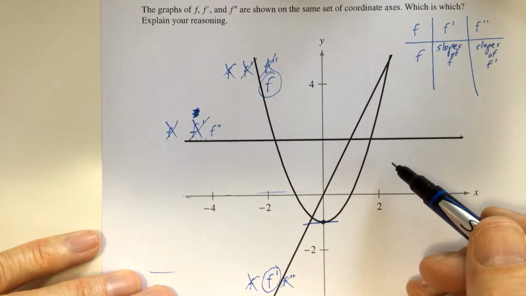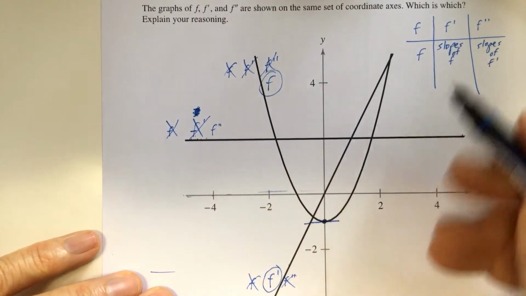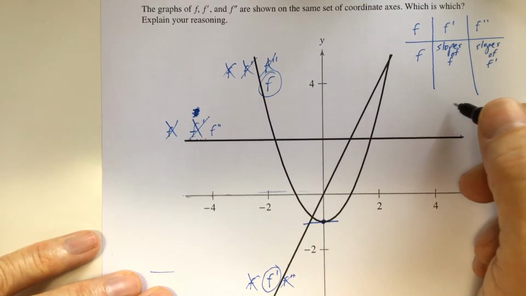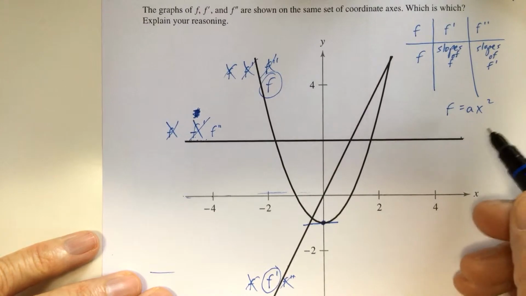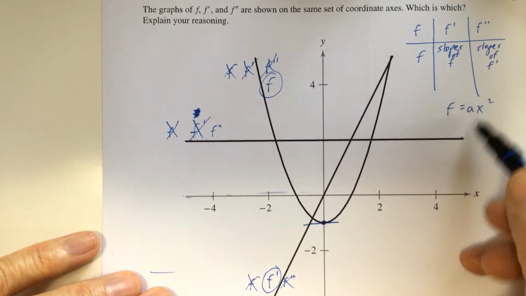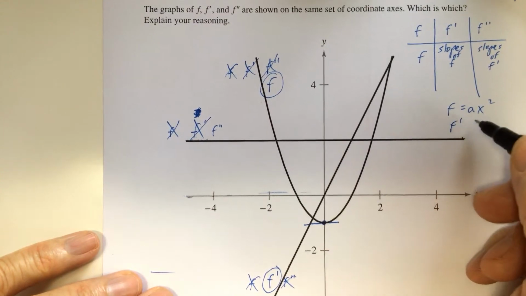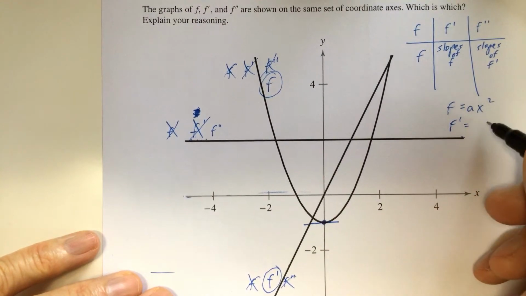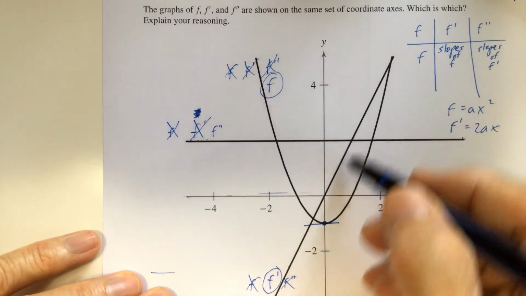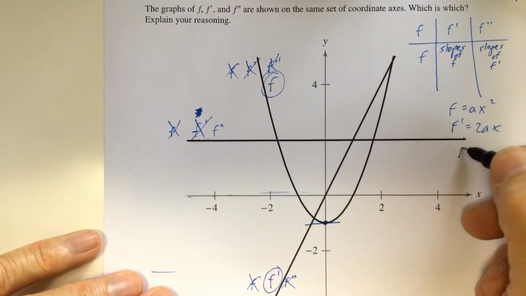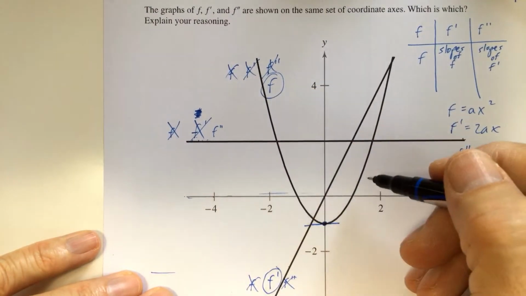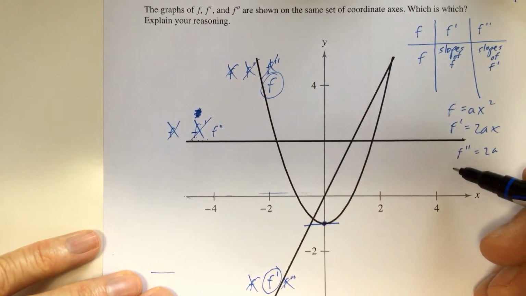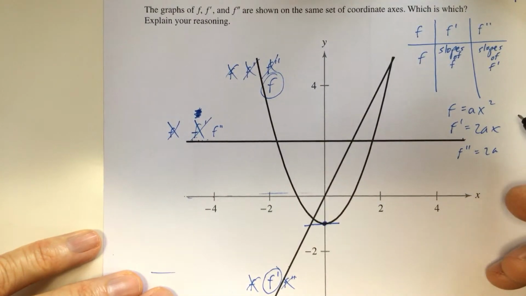And then if you think about it, all three of these are polynomial functions, and so if f is a polynomial function, you would say, oh, that's a second degree polynomial. We don't really care what the constant is, but it's some polynomial that has degree 2. When we take a derivative of a quadratic function, we get a linear function, which would be this one here. And when we take the derivative of a linear function, we just get a constant. That would be another way to look at the three graphs and figure out which one's f, which one's f prime, and which one's f double prime. But they're not always going to be polynomials, so you can't rely on that.